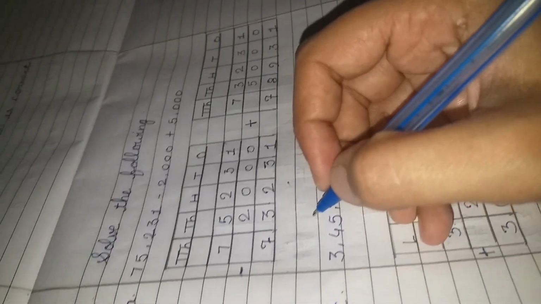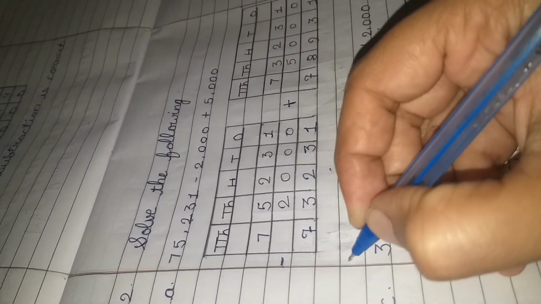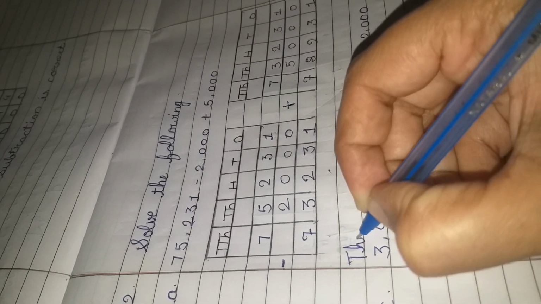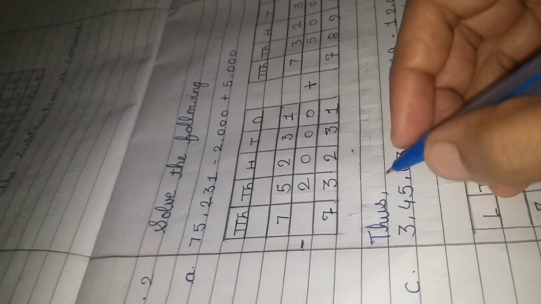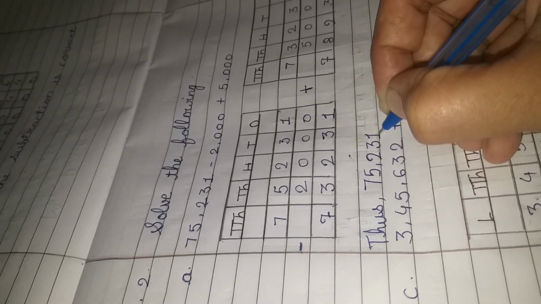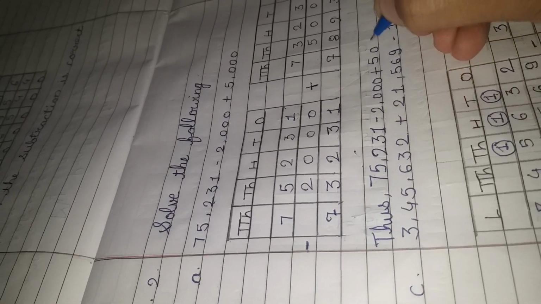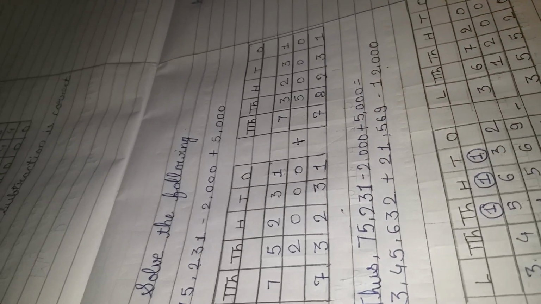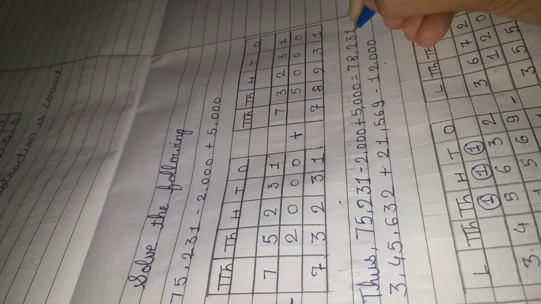Now students, we are going to write the final answer. How we are going to write that, we are going to see now. Below these examples, below these columns, we are going to write the full example thus: 75,231 minus 2,000 plus 5,000 is equal to, we are going to write our final answer, that is 78,231.